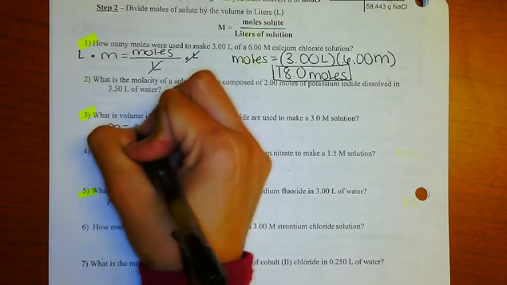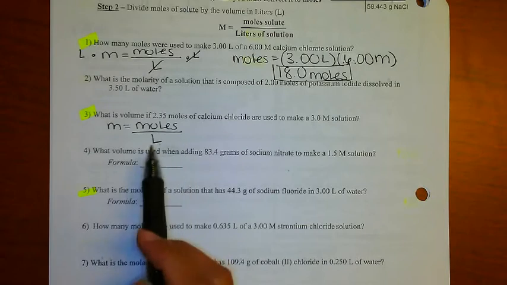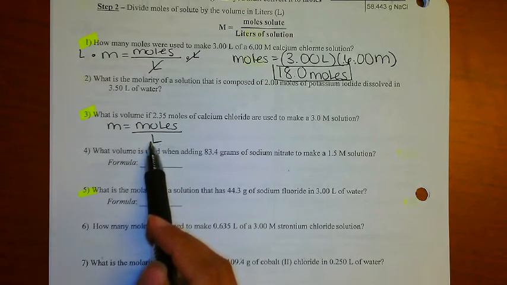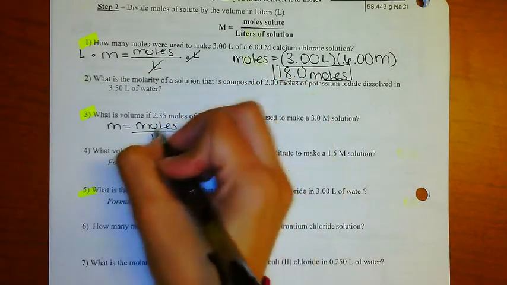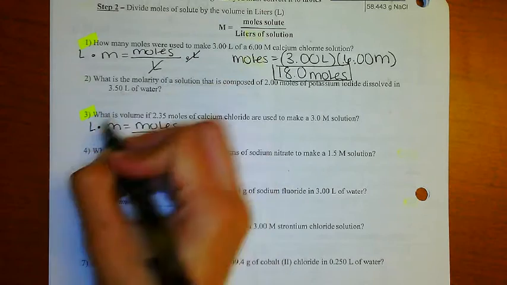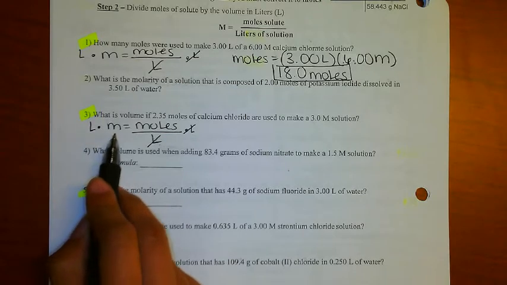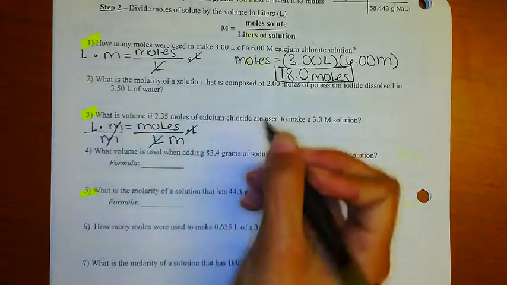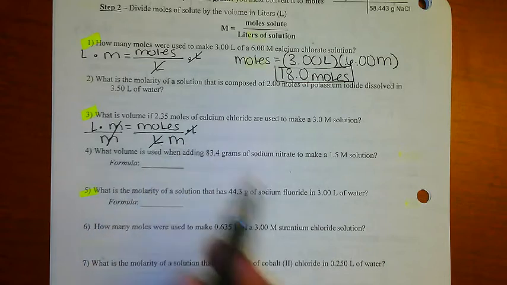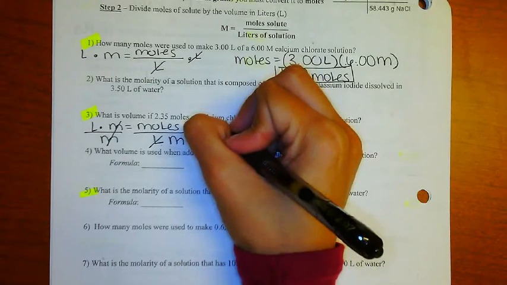If M is equal to moles divided by liters, I can first multiply both sides by liters, so now liters is on this side, and then divide both sides by my molarity. Molarity ends up on this side. I'm just going to rewrite this so it's neater and you can see exactly what the formula is.